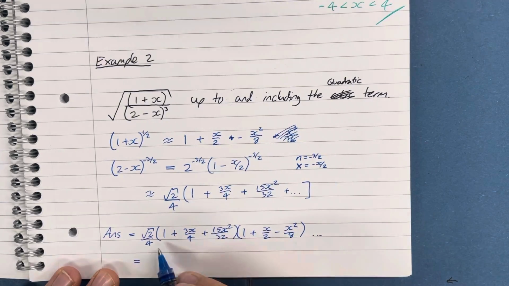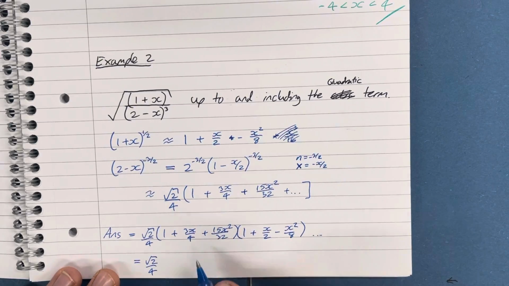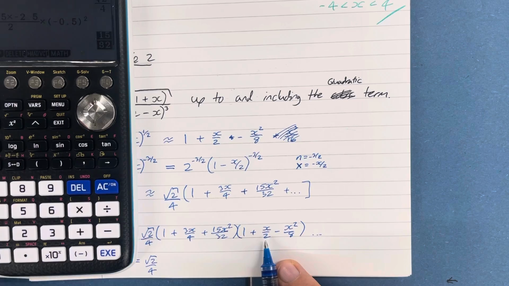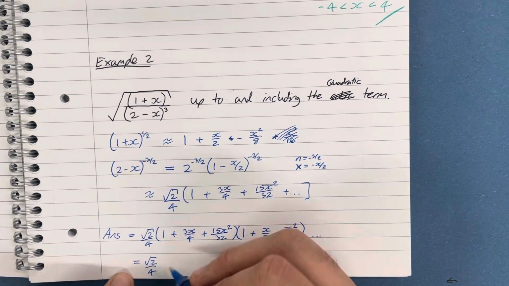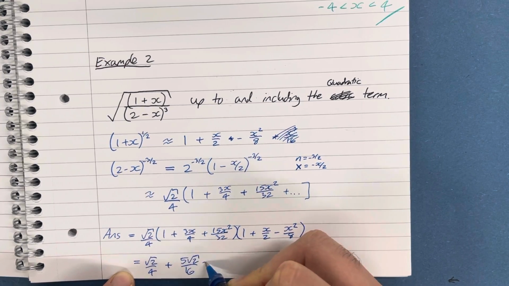And then I'm going to expand this bracket here to give me my final answer. So 1 times root 2 on 4 is just root 2 on 4. The linear term, I'm going to get 3/4 plus a half, which is 5/4, and then 5/4 times that is going to be 5/16 root 2. So that's plus 5 root 2 on 16 x.